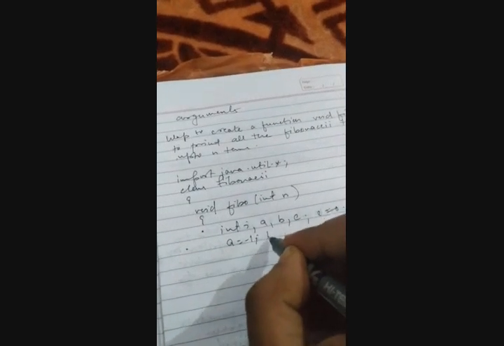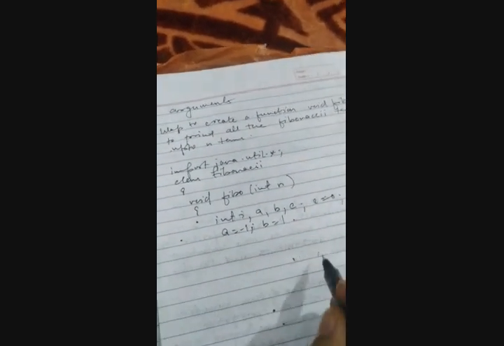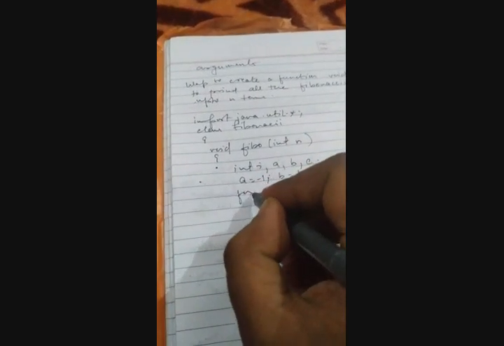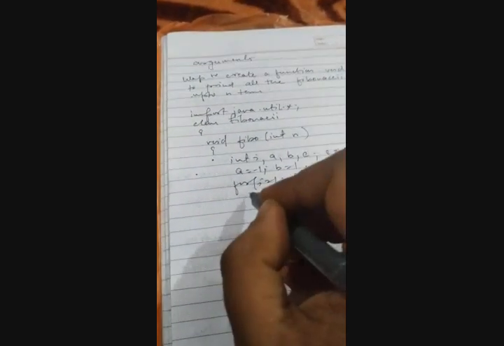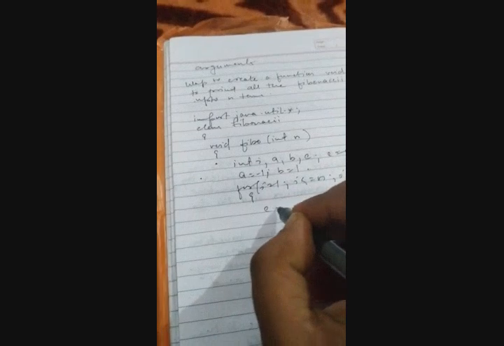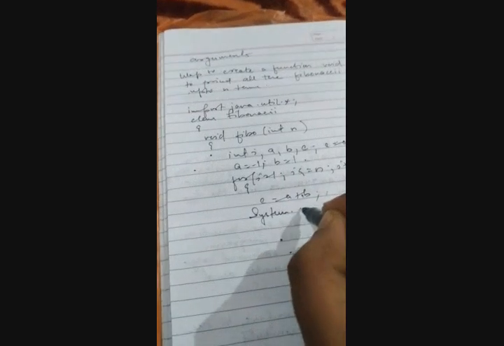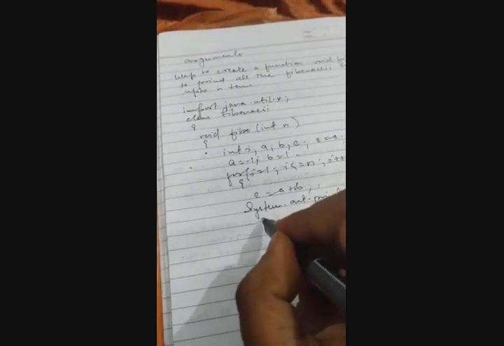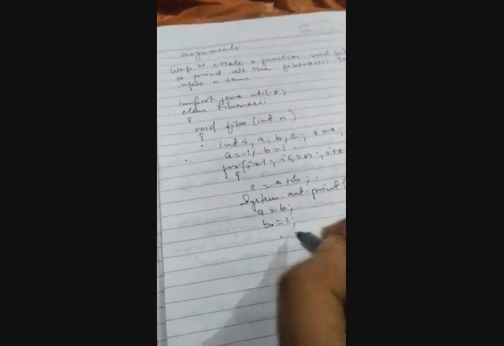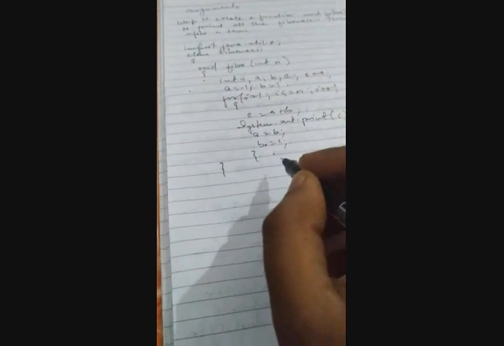Let c equal 0, a equal -1, b equal 1, and so for I equals 1, I less than or equal to n, I plus plus, c equals a plus b. So system dot out dot print c, then a equals b and b equals c, curly braces close. So here you are printing it, the for closes and the void closes.